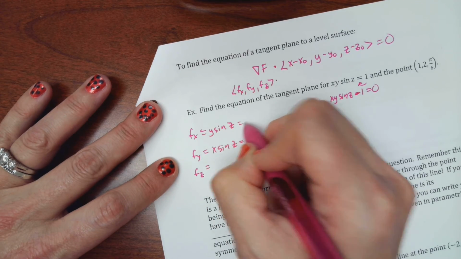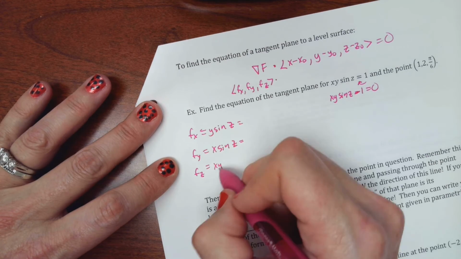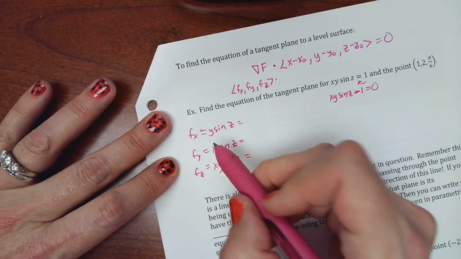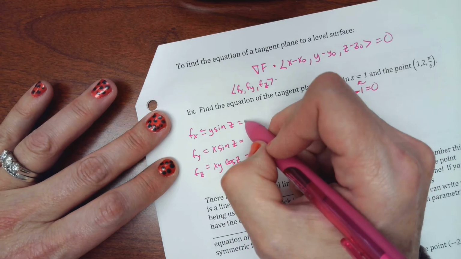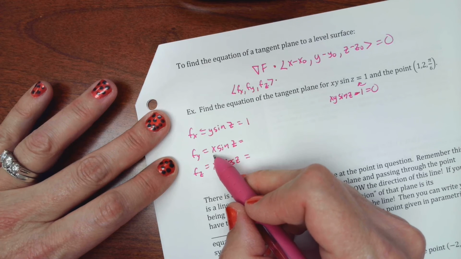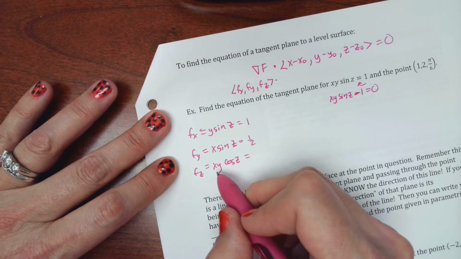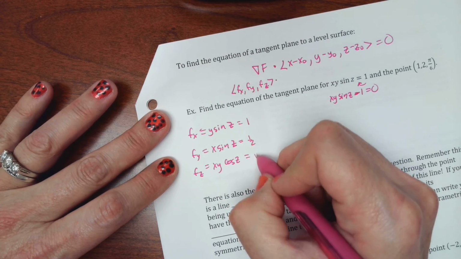And with respect to z, I leave the xy alone and I get cosine z. Now we plug in these numbers. Plug in a 2, and sine of pi over 6 is 1/2, so it's 1. Plug in a 1, and sine is again 1/2. Plug in a 1 and a 2, so that's 2. Cosine is radical 3 over 2, so I get radical 3.